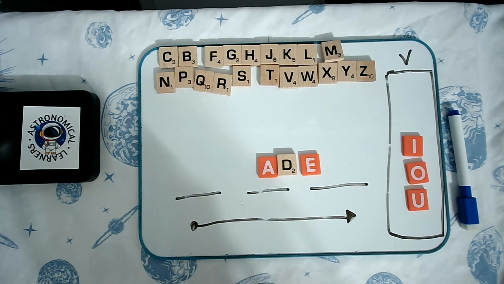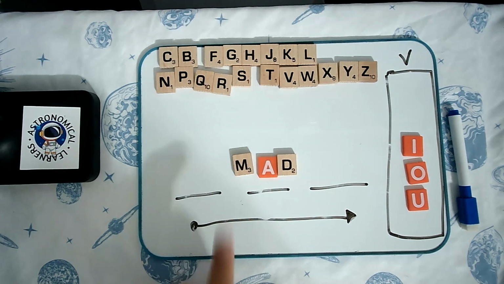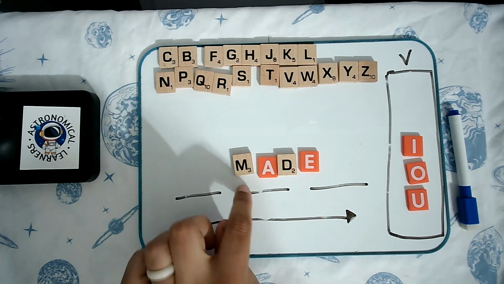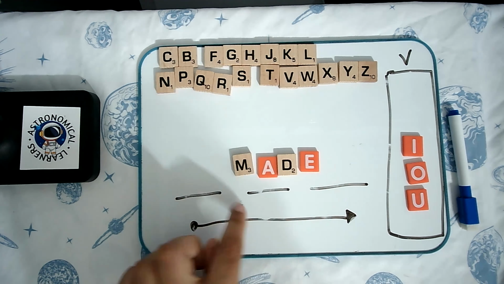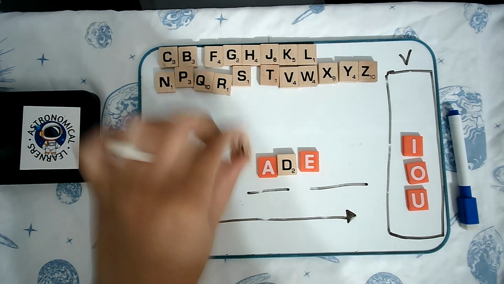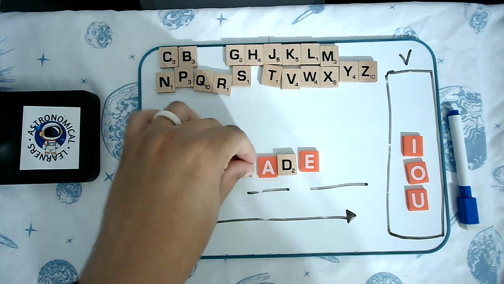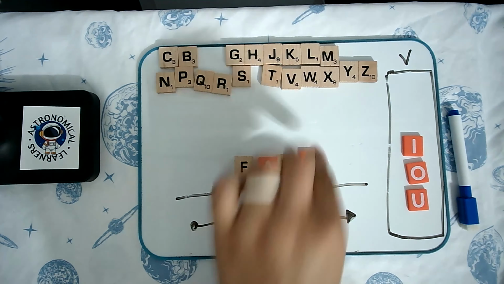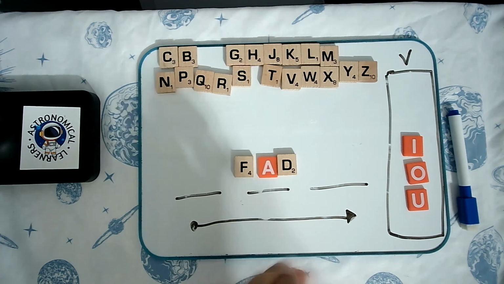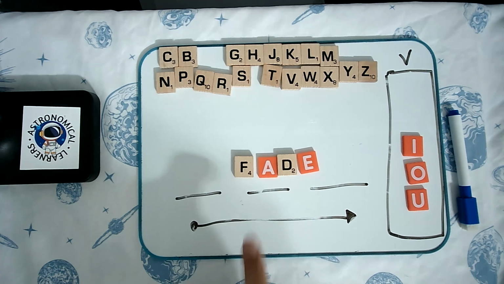So if we have mad with just M-A-D, when we add the E, it changes from mad to made. And then you can do this with an F in front. So it starts with fad, put the E, and then it turns into fade.